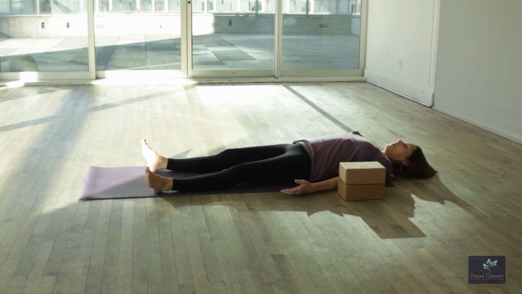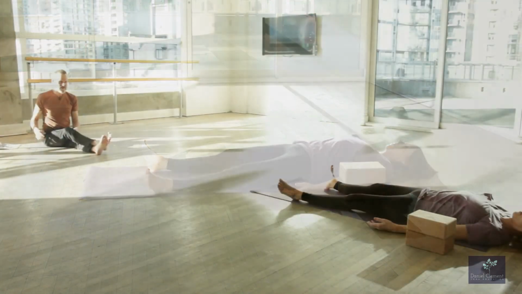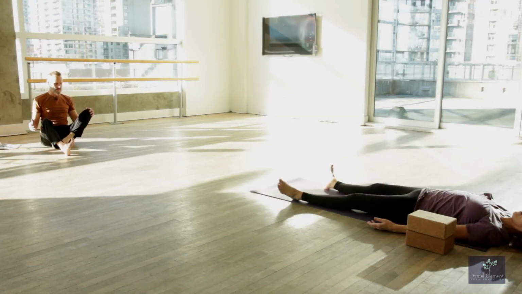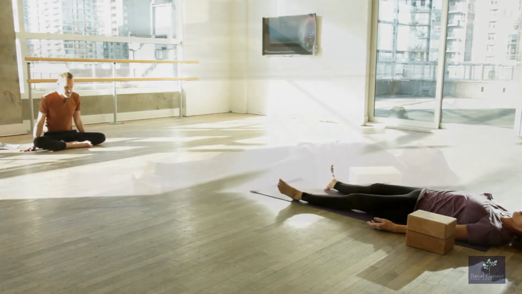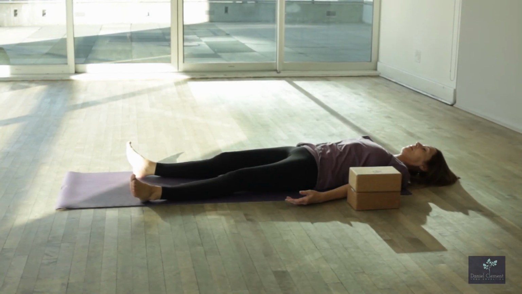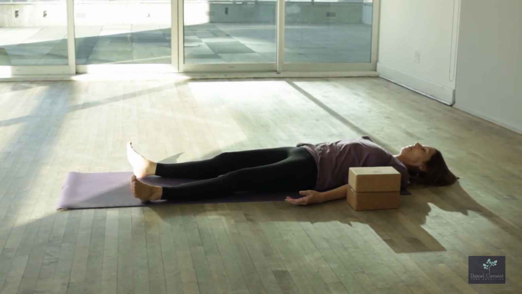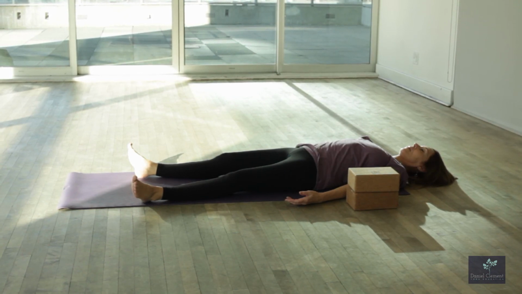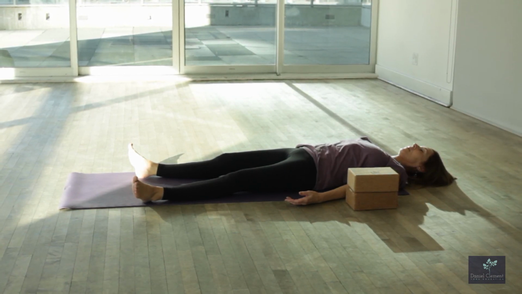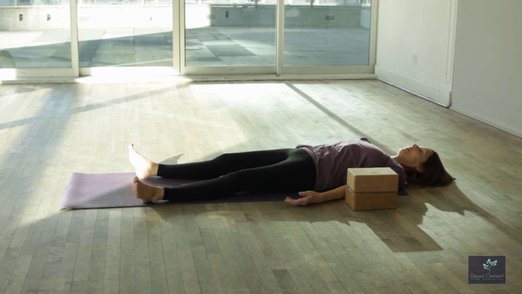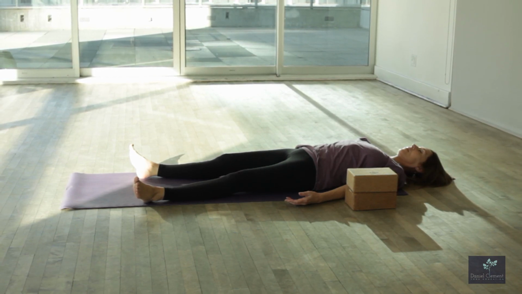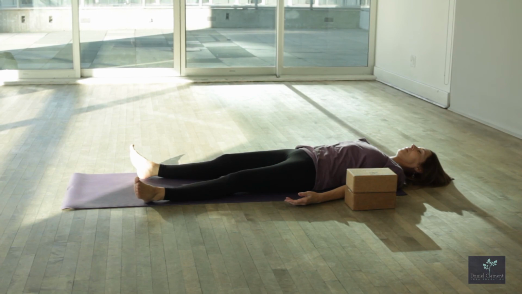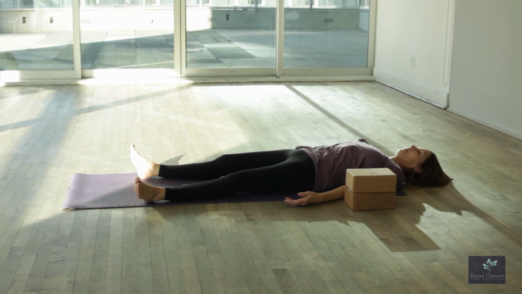And take a few moments here to rest. Feel the whole back of the body, the weight of the whole body on the floor. So just take a few moments and associate with that sense of groundedness and relaxation. And as you do that, if there's any remaining tension in the arms or the legs or the jaw, see if you can allow that to melt away.